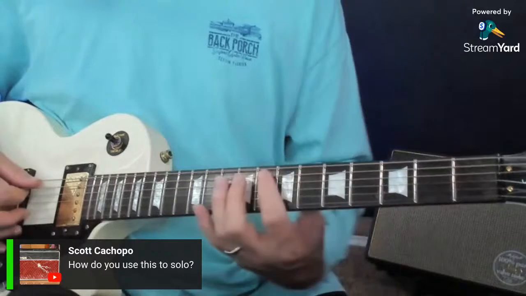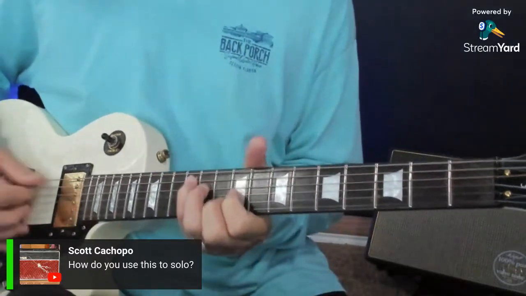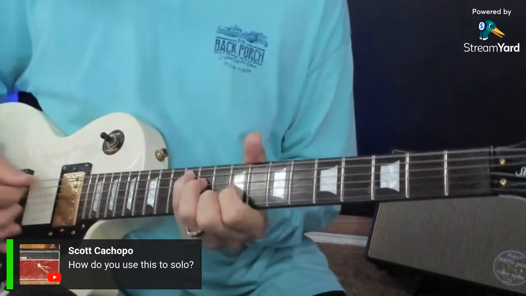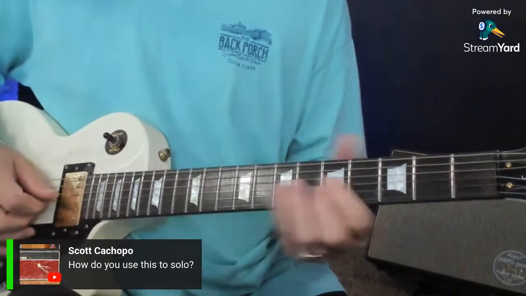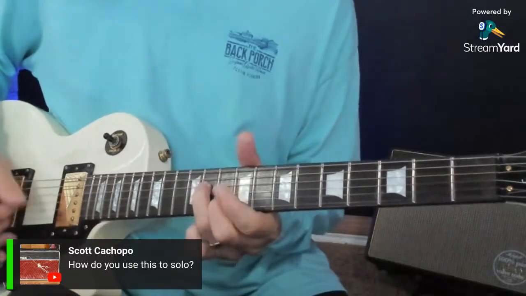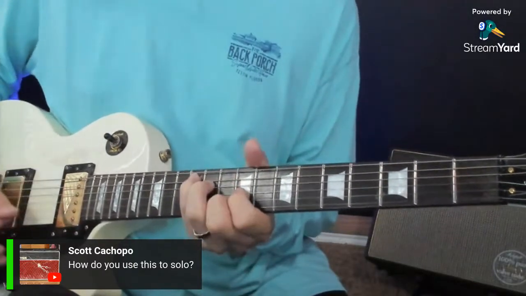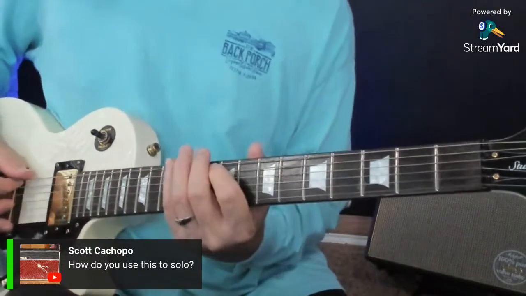And let's say I'm in the, this would be our C position. C shape of the A chord, and this is where some of your cool double stops come in, and that scale would be this.